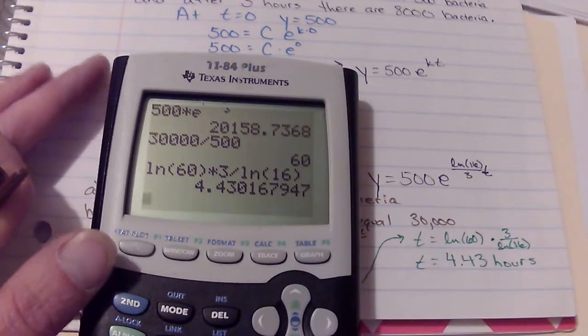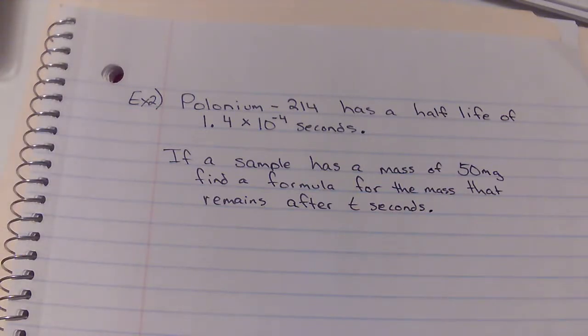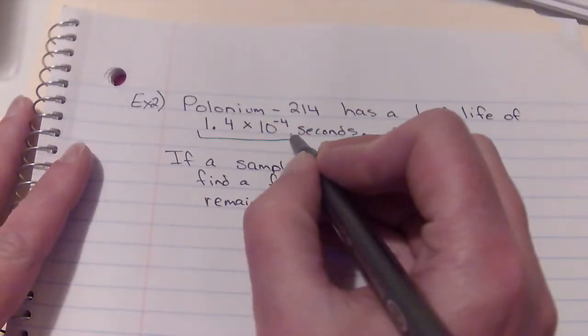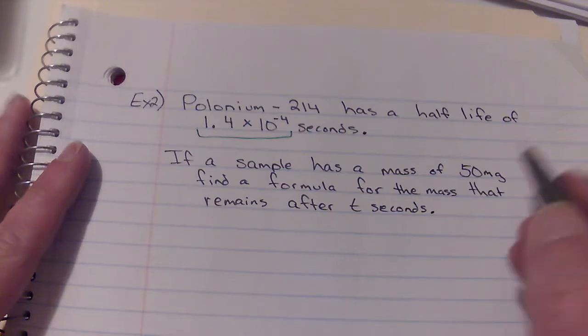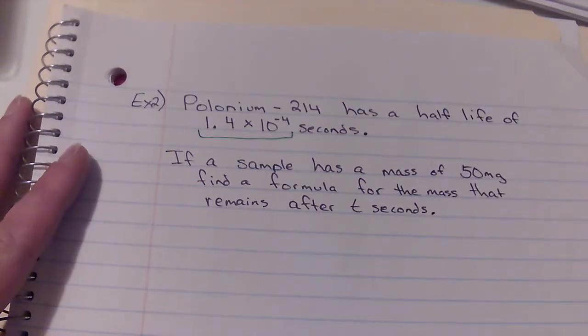I'm going to add in one more example here. So the next example has to deal with half-life, and we have some kind of radioactive material or something, and it deals with half-life. And that sometimes gets confusing to people, so let's think about what half-life means. Half-life means that this is the time it takes to have half the amount of material. So that means that's how long it would take from 50 milligrams to get down to 25.